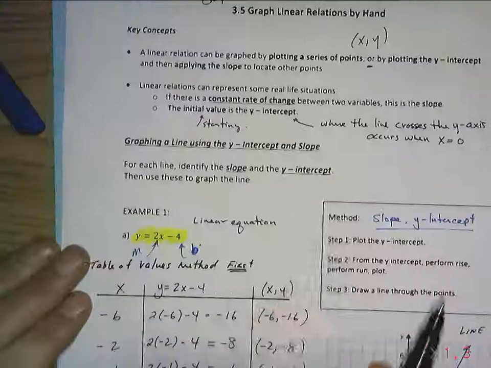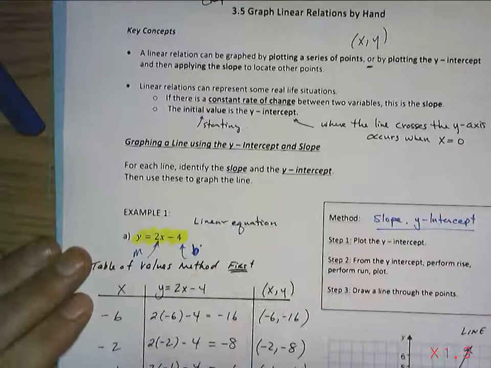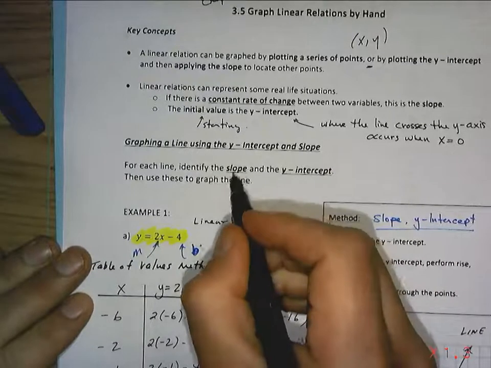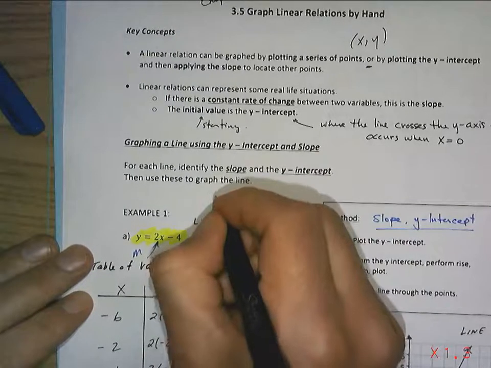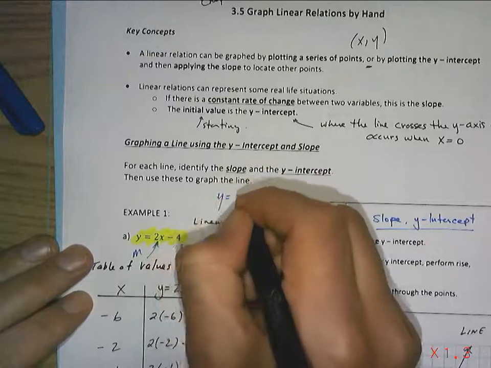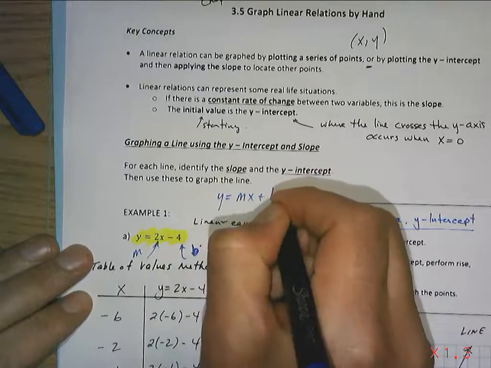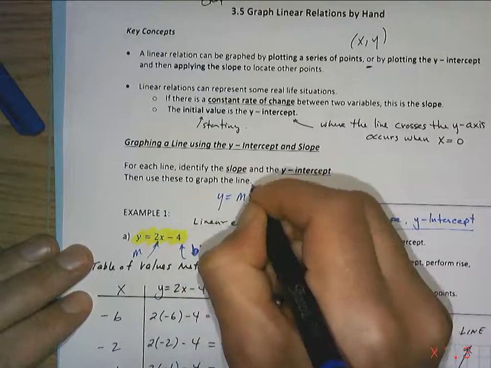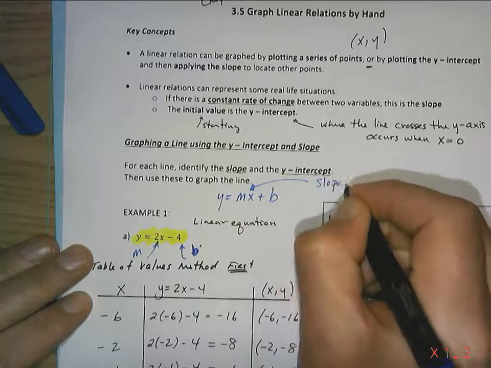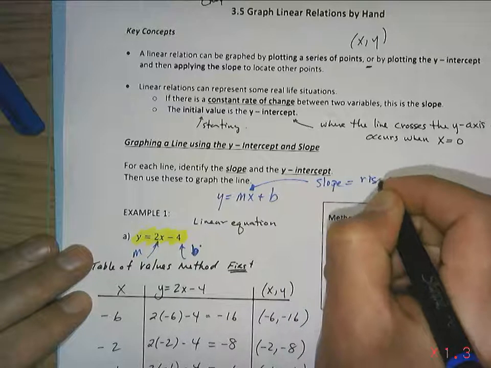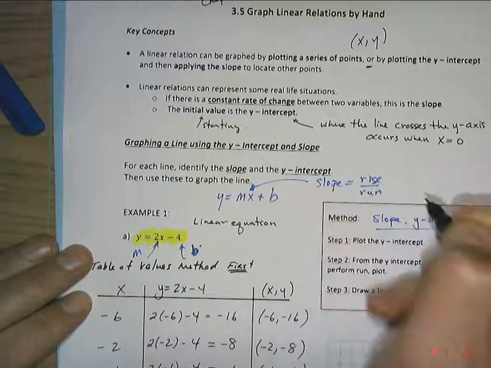Now, this is graphing a line using the y-intercept and the slope. So you're going to identify the slope. So the slope is always given by, remember, y equals mx plus b. Your slope is your m value. And slope is always rise over run.